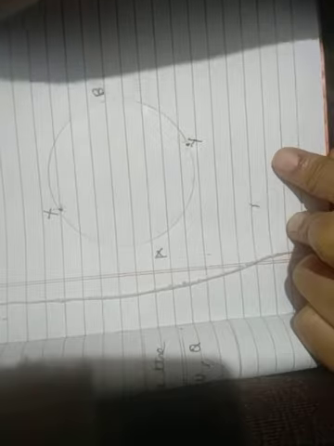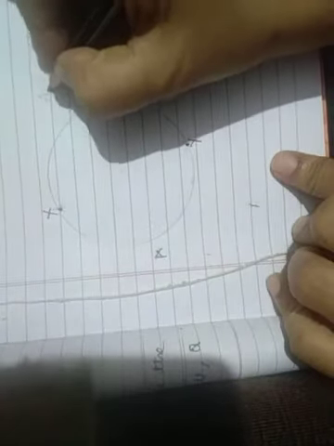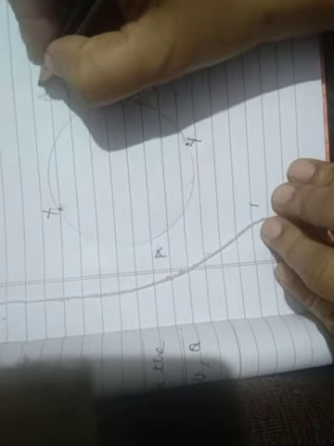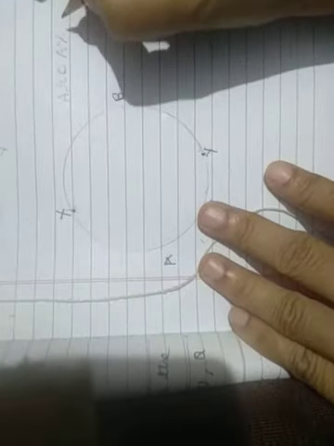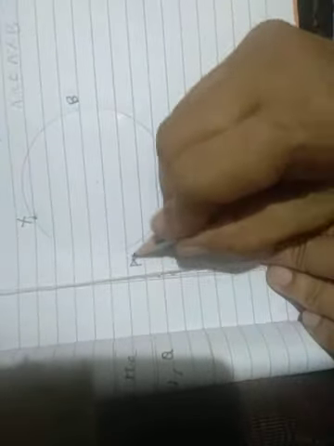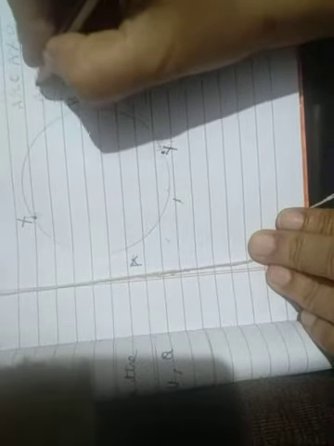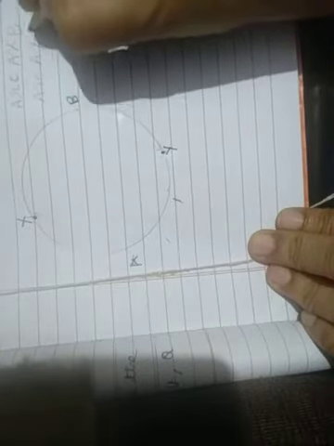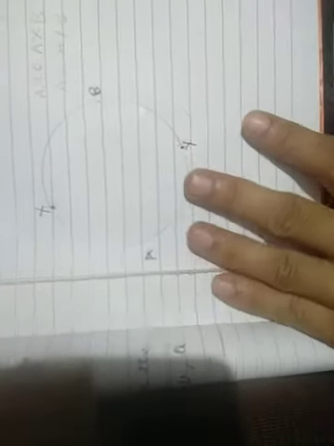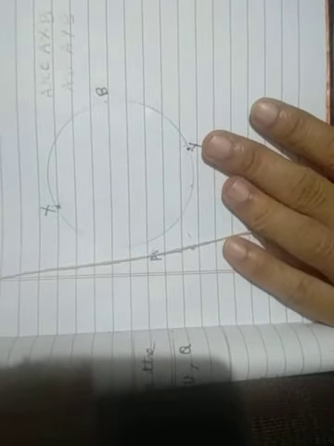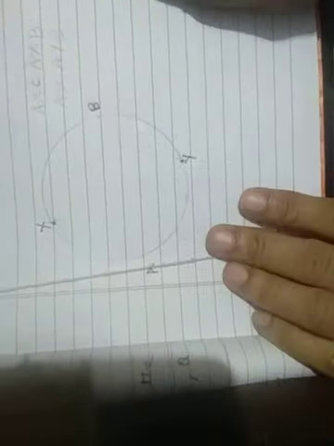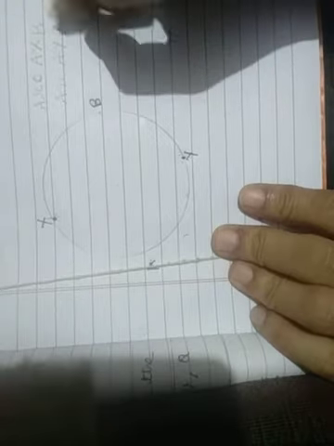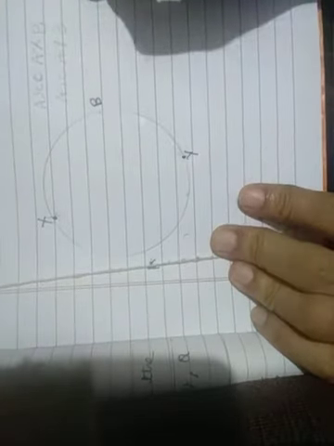So the names of the arcs are AXB. When you are writing, you will write arc AXB, and the second arc AYB. So this way you can write down the names of the arcs with three letters, that is arc AXB and arc AYB, or you can also call it BYA. Any way you want to say.